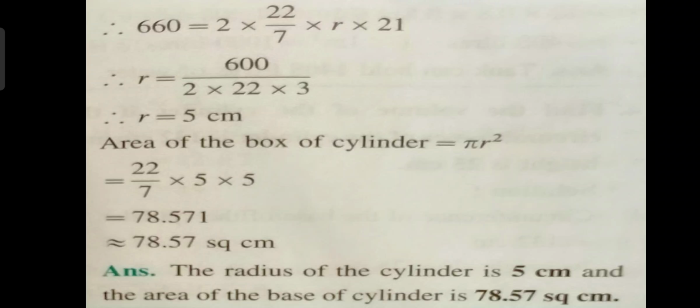The radius of the cylinder is 5 centimeter and the area of the base of the cylinder is 78.57 square centimeter. I'll go with the fourth question.